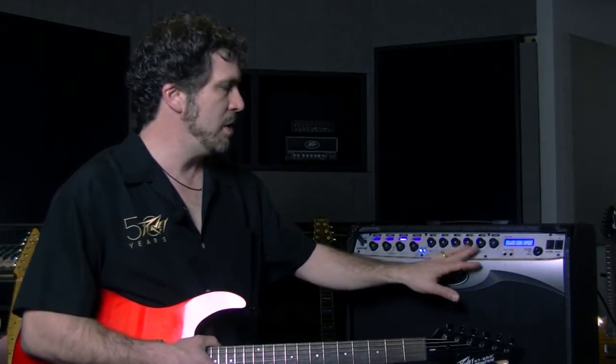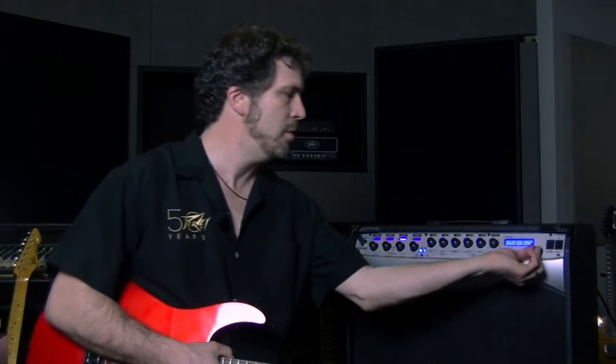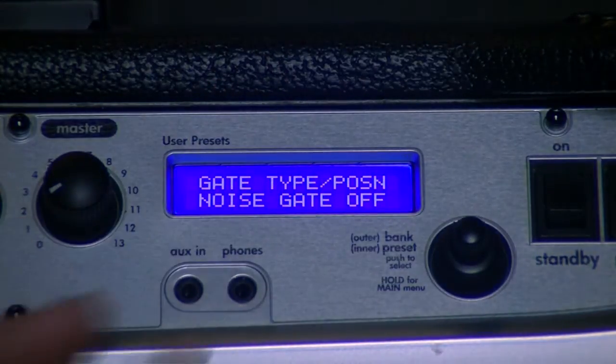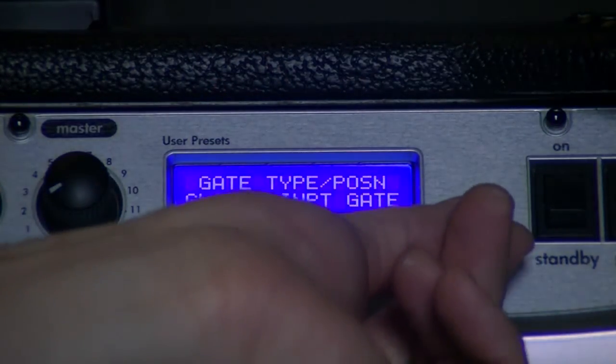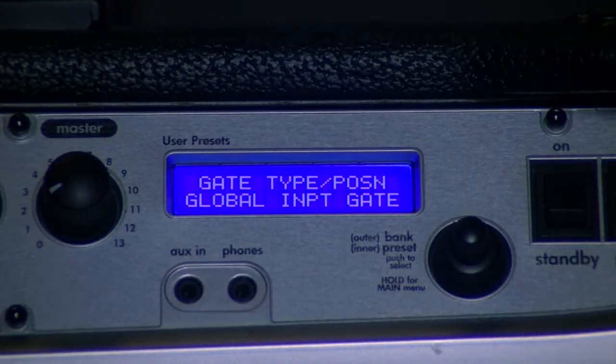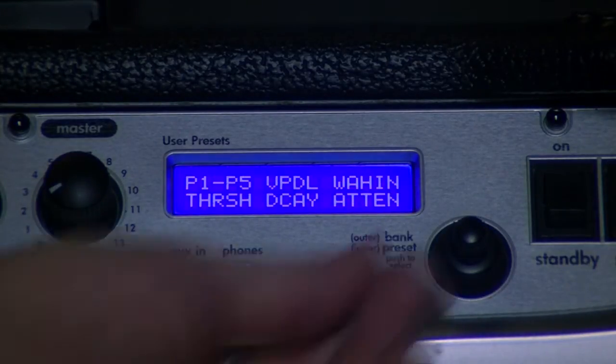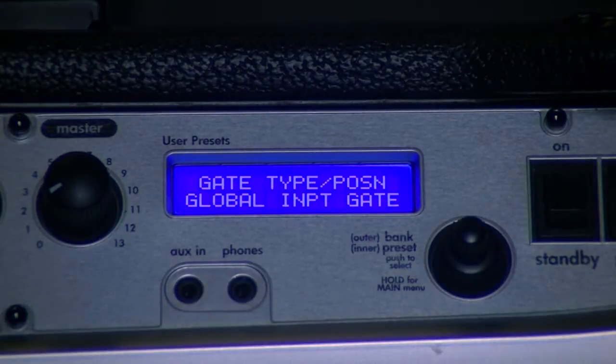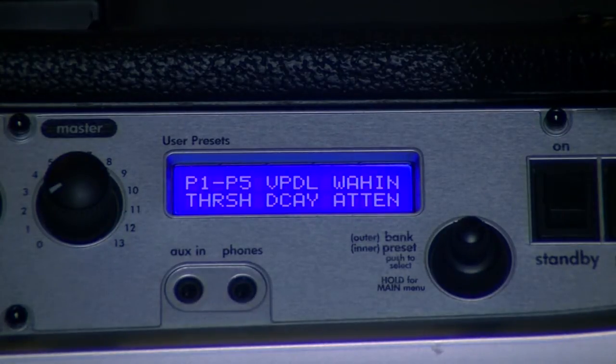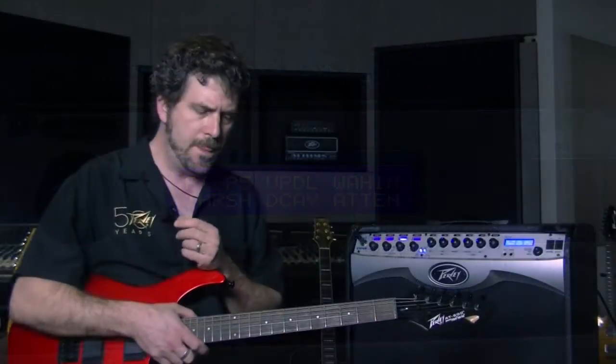Then I've got my noise gate controls, and I've got 3 noise gates. Of course, I can turn it off if I want to, so I can have nothing, which a lot of people that use a lot of clean tones would actually prefer sometimes. Then I've got a global input gate. This gate would be used if I had a guitar that I use most of the time that produced noise, and I use it on almost everything.